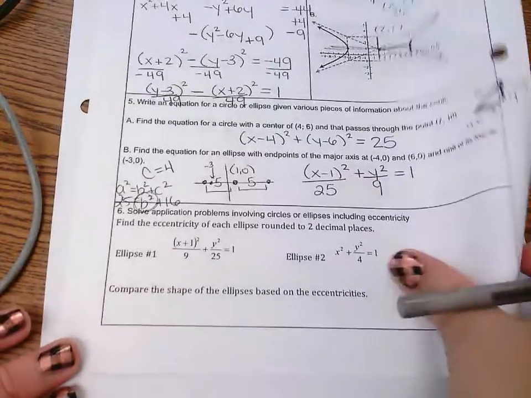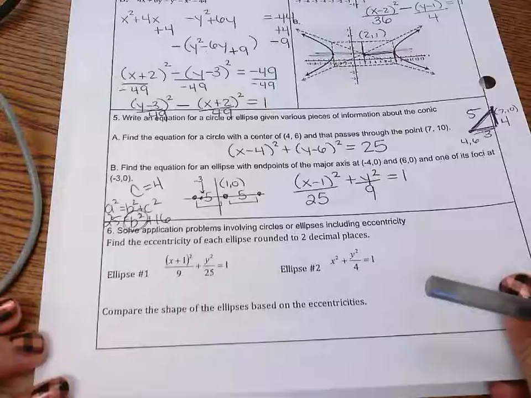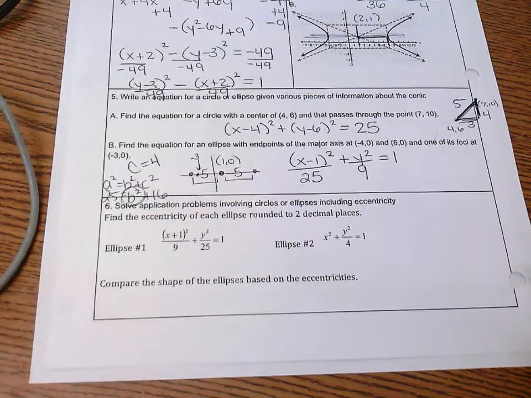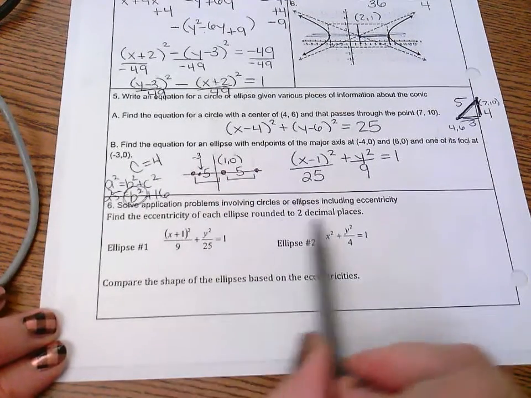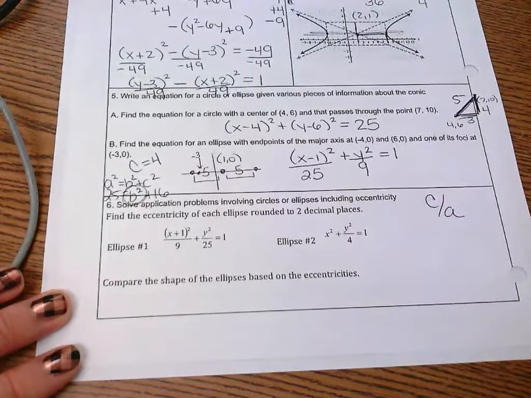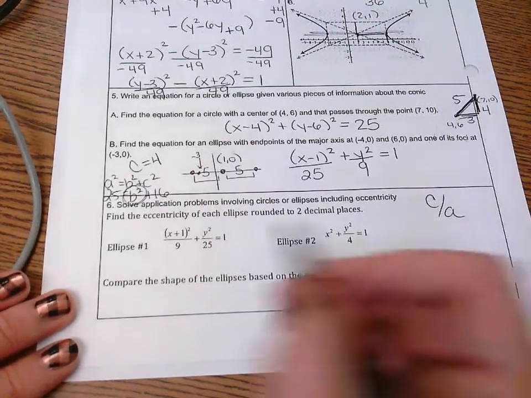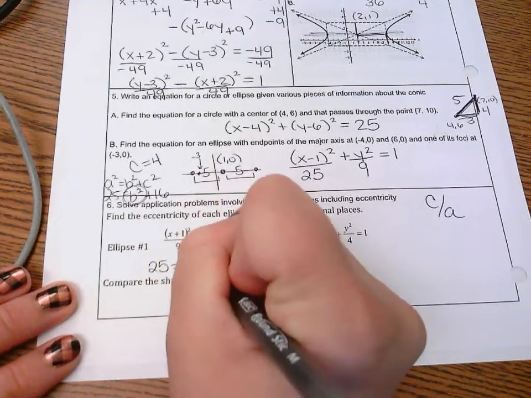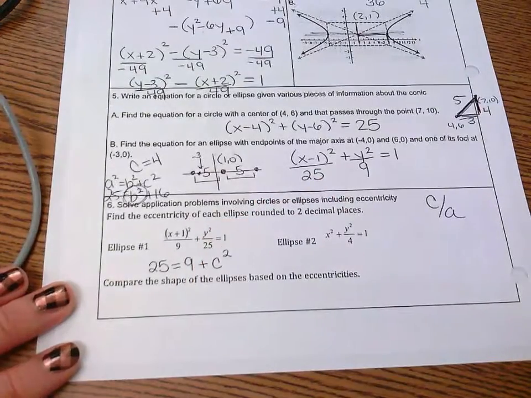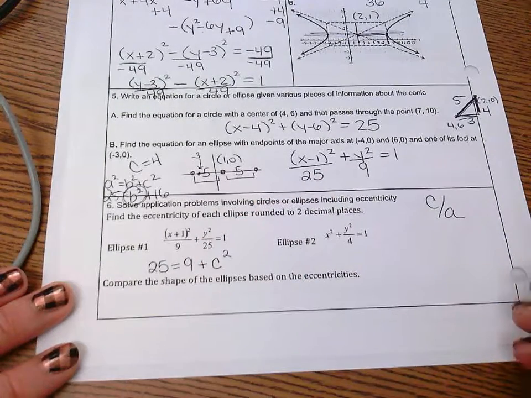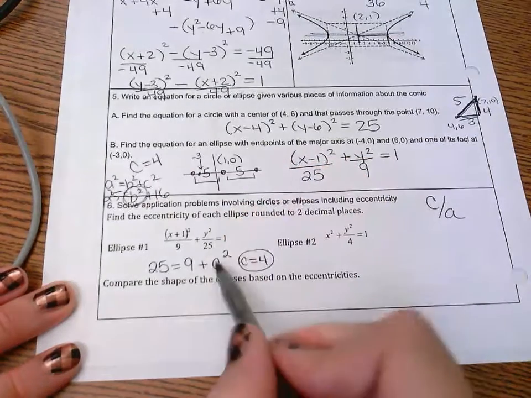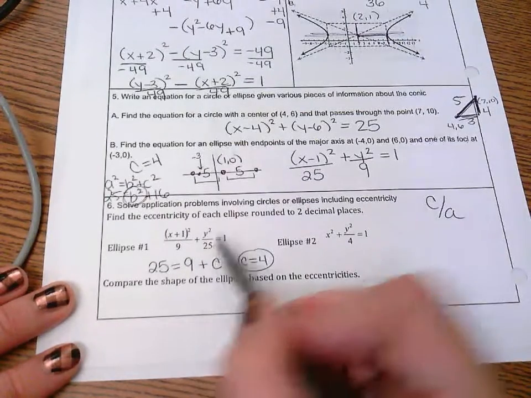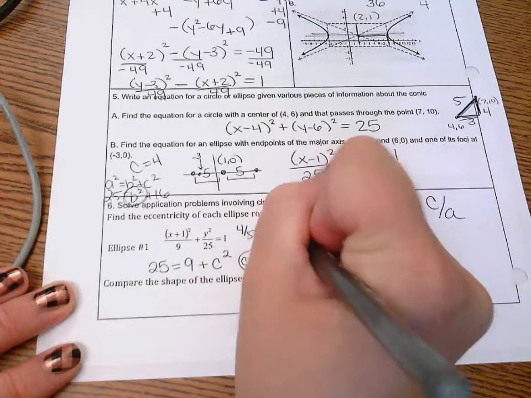So the last part of conics, my last conics objective, and then I'm going to pause the video and do a second video for the second half here. Just find the eccentricity of each ellipse. And remember, eccentricity is c divided by a. So for each of these equations, I need to find c. So 25 equals b squared plus c squared. So subtract 9 and square root it. So c would be 4, right? Because 16 is here, so square root it. C is 4, and a is 5, square root of 25. So 4/5 is an eccentricity of 0.8.